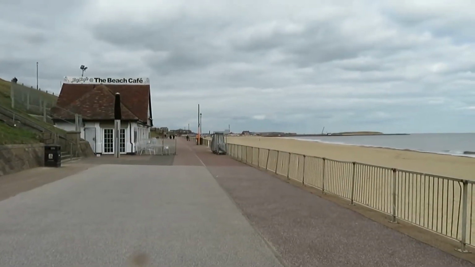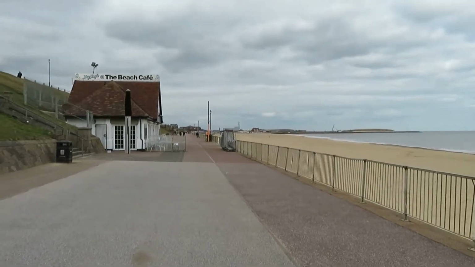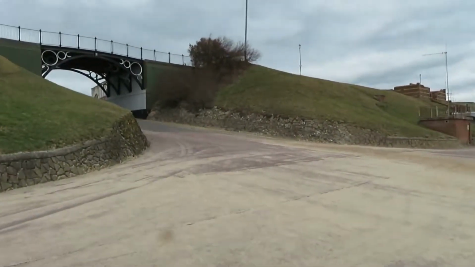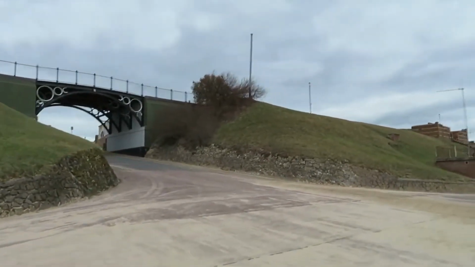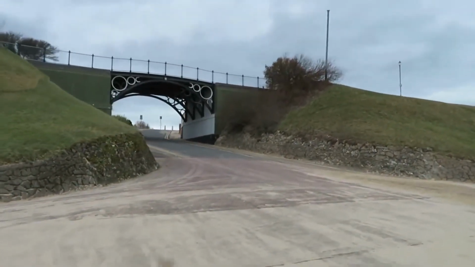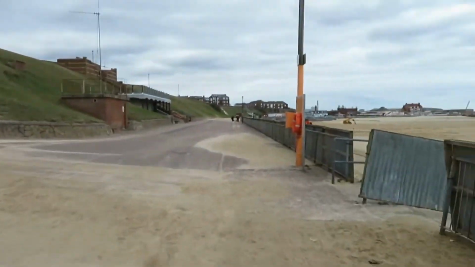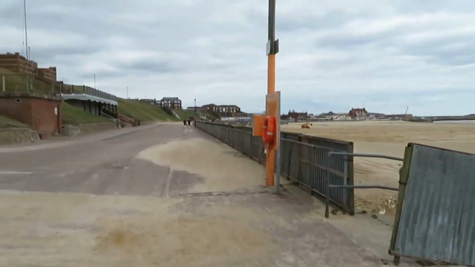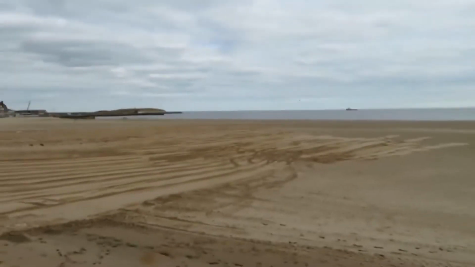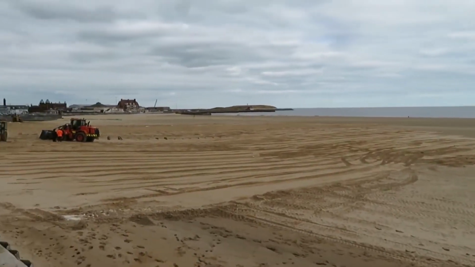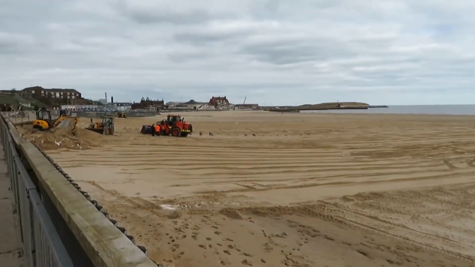So we approach the beach cafe. Further along the front we have this rather nice bridge. And here there's been some moving of the sand to make the beach more presentable.